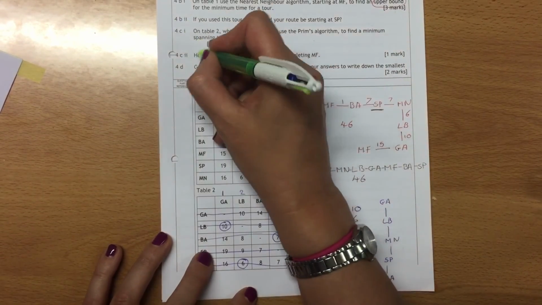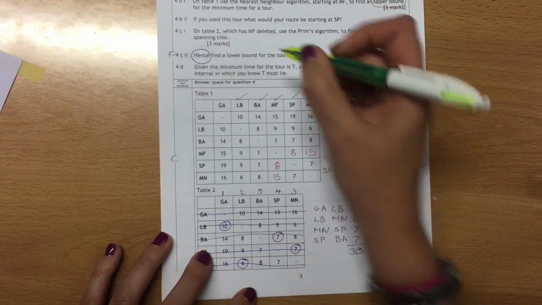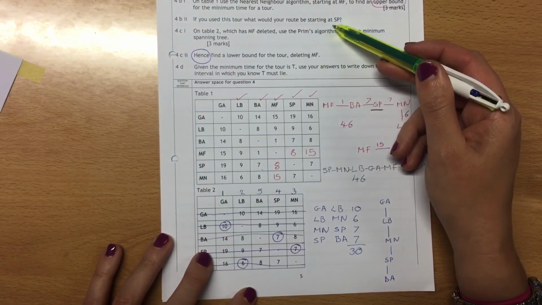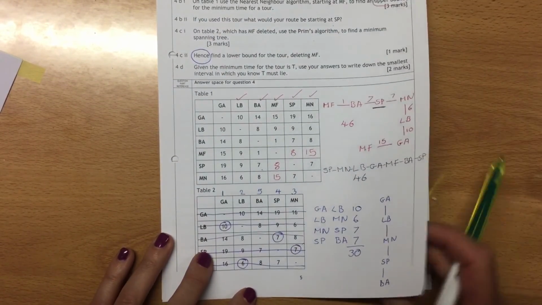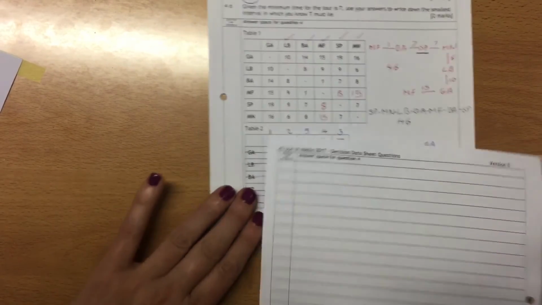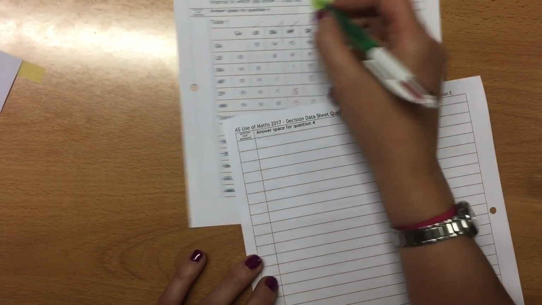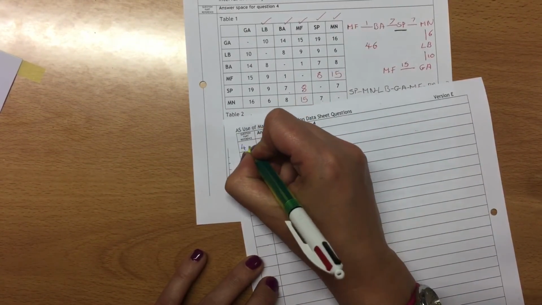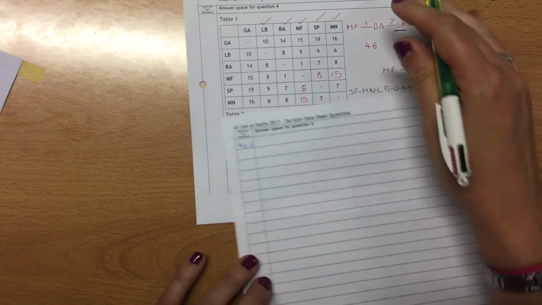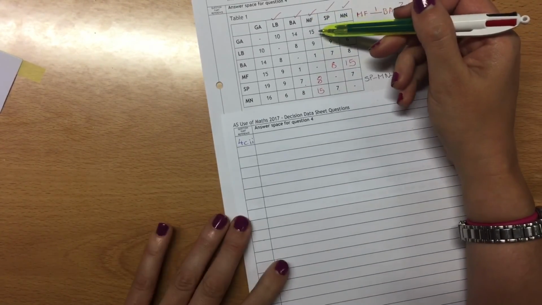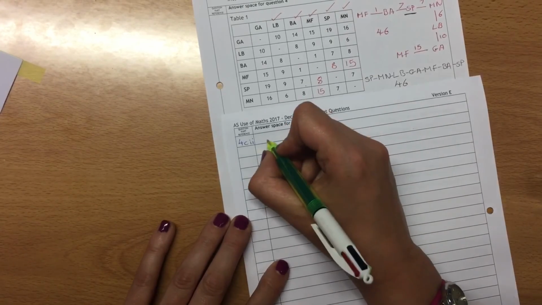Hence. Hence in exam speak basically means use what you've just done. So, finding a lower bound, deleting MF. That's 4CII. So we need to choose the smallest 2 from MF.